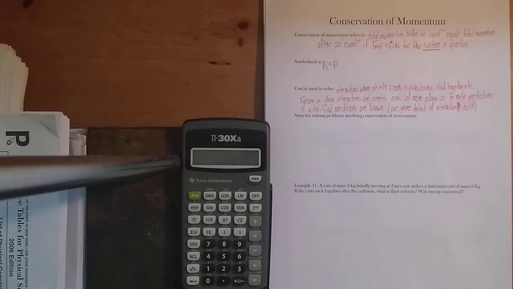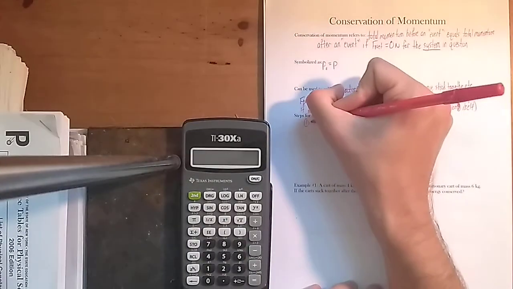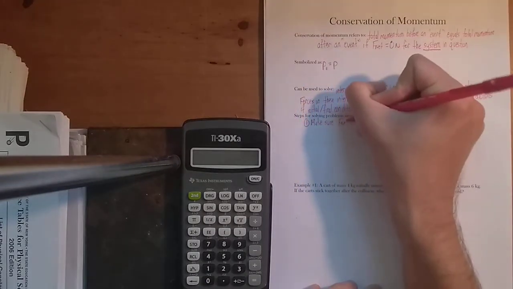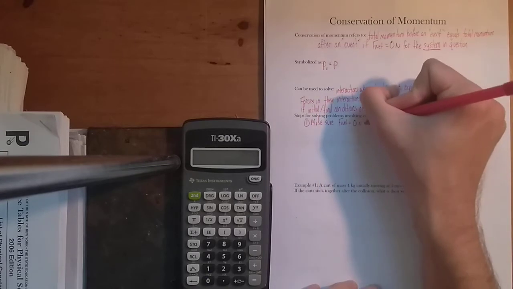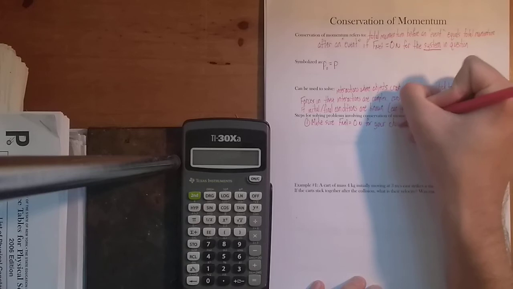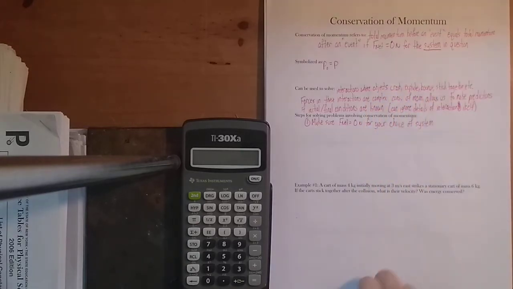And just like I did last year, I think I'm going to try and do a little bit of both. I'll show you the steps, and then we'll apply them to a certain situation. So the first step in any conservation of momentum problem is for you to make sure that F net is actually equal to 0 newtons for your choice of system. So I guess really what we need to do is pick our system first. Okay, so we need to make sure that F net equals 0 newtons for your choice of system.